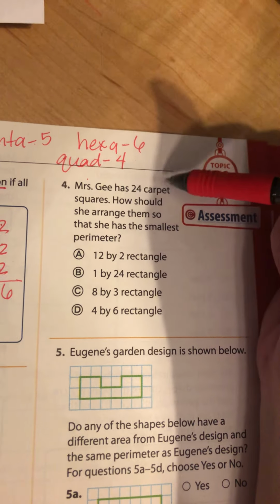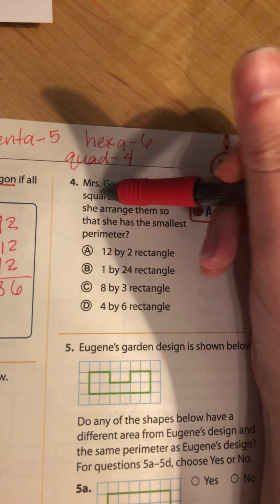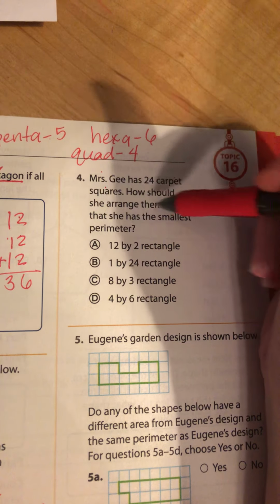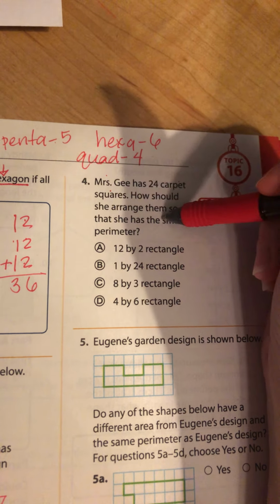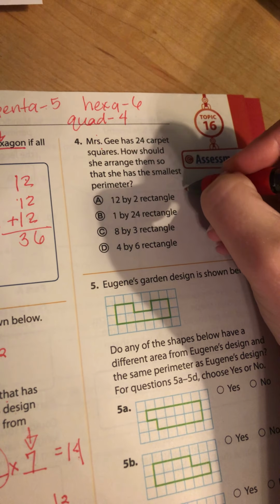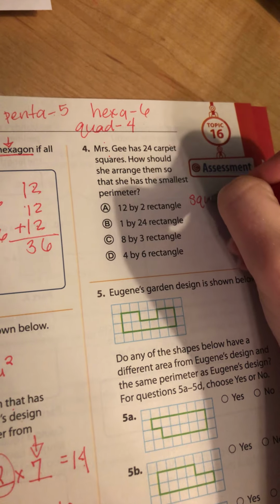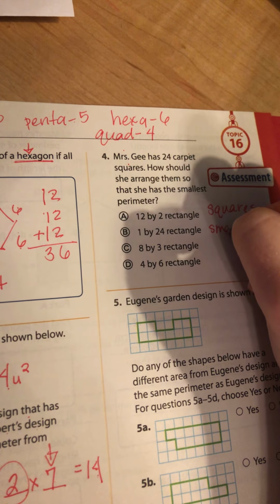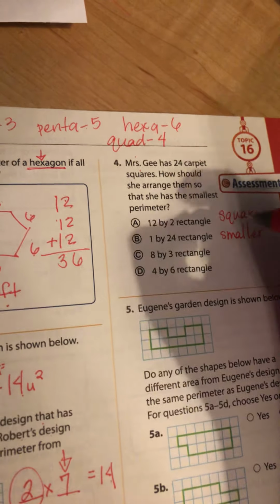All right, number 4. Miss Gee has 24 carpet squares, okay, just square units. How should she arrange them so that she has the smallest perimeter, okay? So we have learned through the lessons of topic 16 that squares equal smaller perimeters.